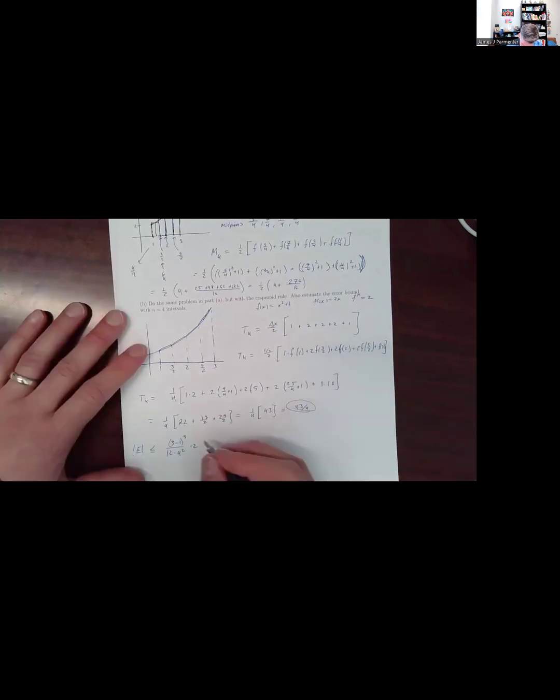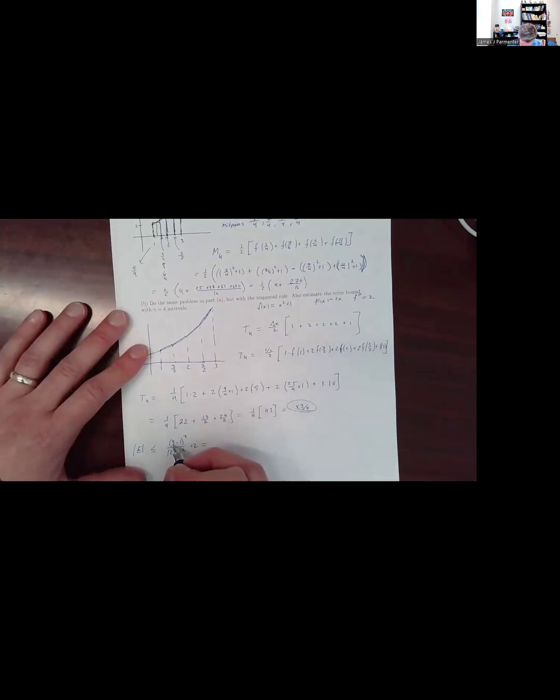So this is going to be equal to 2 cubed, which is 8, times 2 is 16, over 12 times 4 squared. Those cancel and you get 1/12. The error of our estimate is less than or equal to 1/12. Nice.